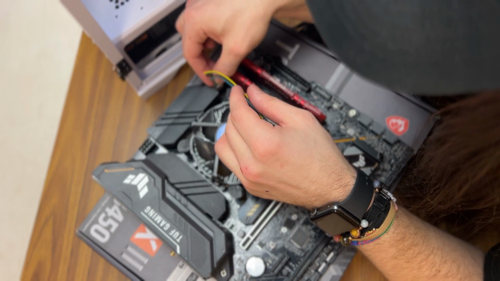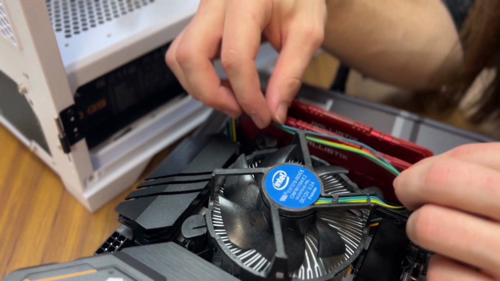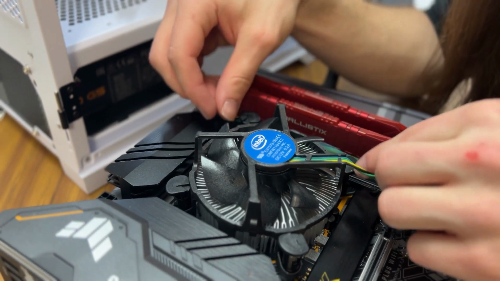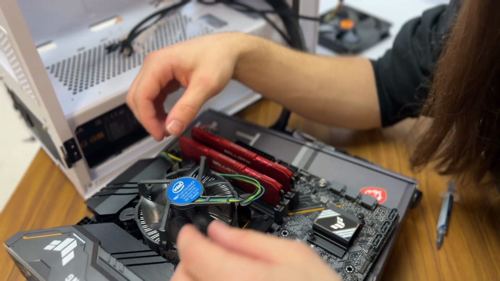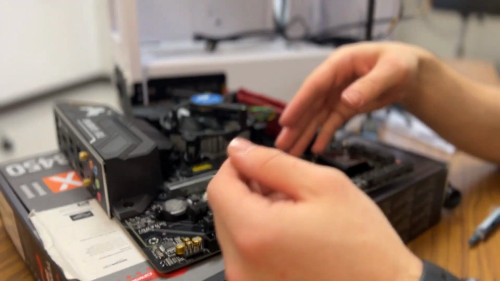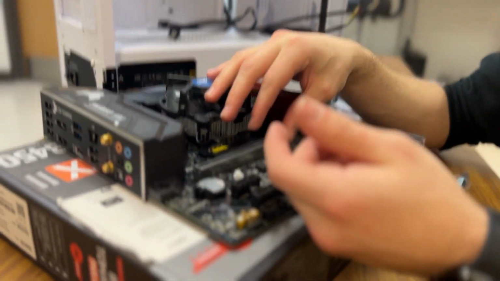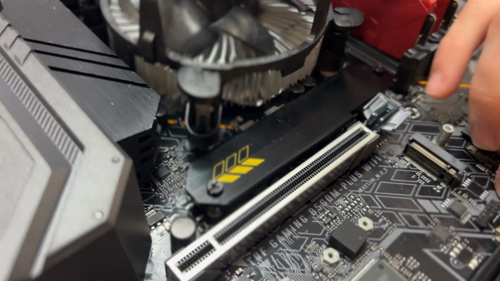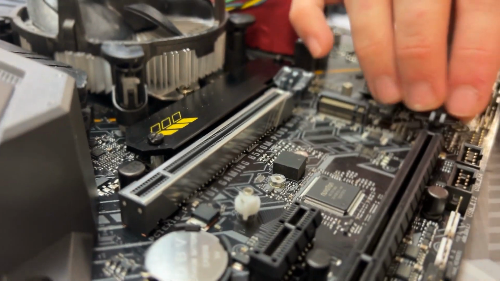Sometimes it'll have 3 pins depending on how old it is. The newer ones have 4. If you want, you can just tuck it down here so no one can really see it. Now we don't have a graphics card to show, but this is where it would go. You would just flip that notch down and slide it right in there.